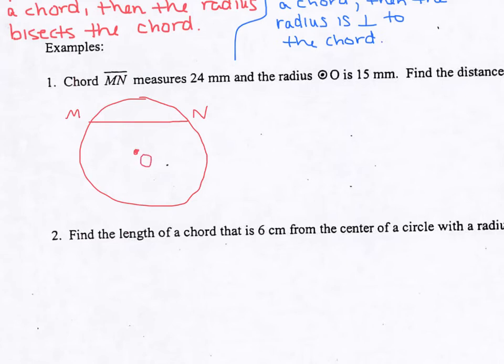Well, I need to find the distance from MN to O. Let's use what we got. I'm going to use those radius chord relationships to say, if I draw a radius perpendicular to the chord, I will end up splitting that 24 into 12 and 12. Well, that still does not give me the distance from MN to O. That's what I have right here.